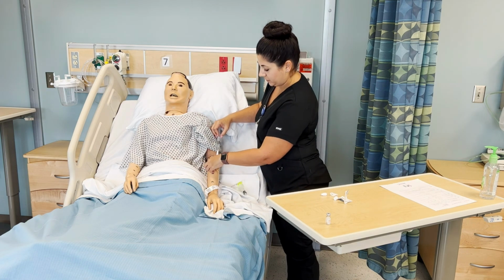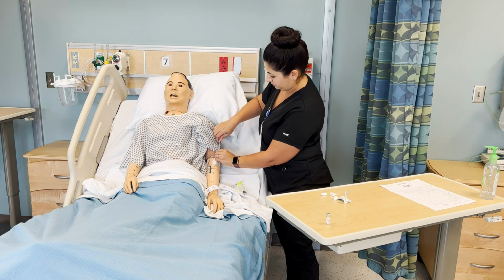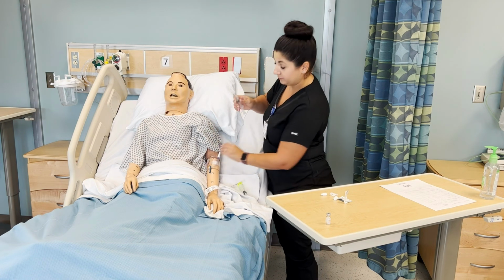Make sure to clamp your IV. And that's it.